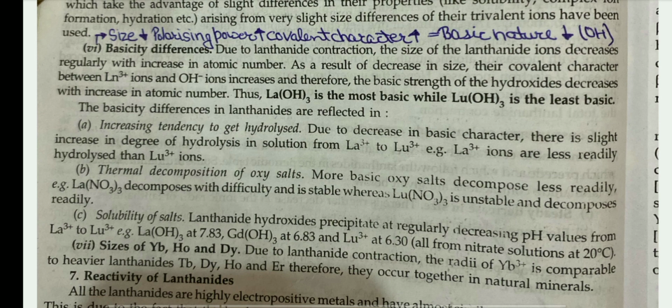Basicity differences. Due to lanthanoid contraction, the size of the lanthanoid ion decreases regularly with increase in atomic number. As a result of the decrease in size, the covalent character between Ln3+ ions and OH- ions increases, and therefore the basic strength of the hydroxide decreases with increase in atomic number. Thus La(OH)3 is the most basic while Lu(OH)3 is the least basic.